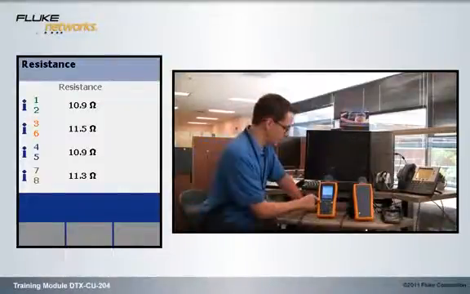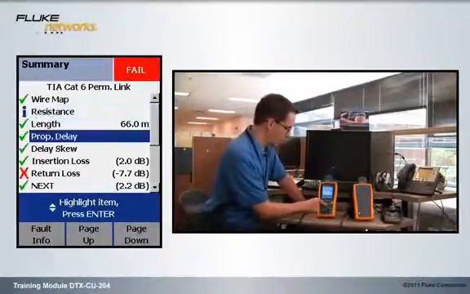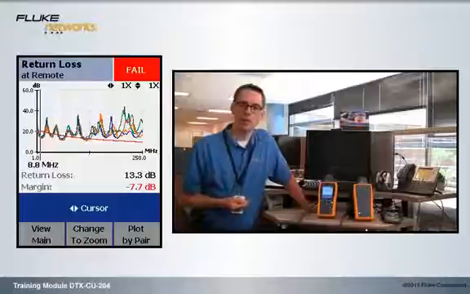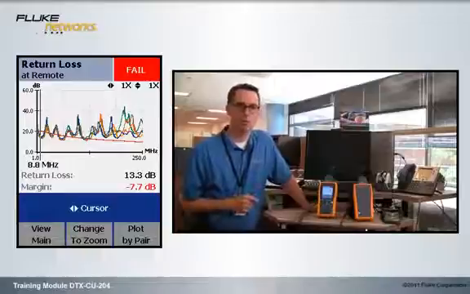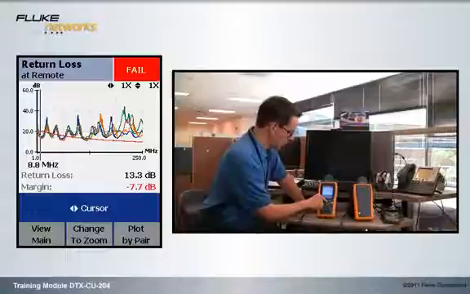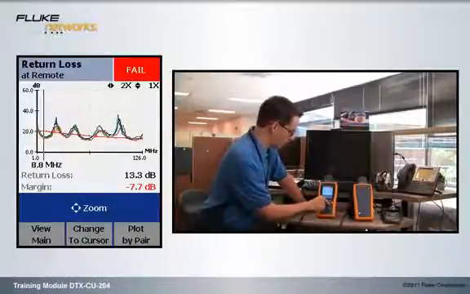So I'm going to hit the exit key and go back down to return loss. And I'm going to hit the enter key. Now normally at this stage in the game I would be telling you to find out which is the worst performing pair. But when you look at this trace, there's something rather unique. And what I'm going to do is I'm going to zoom in. So I'm going to press the F2 key and the right arrow key and again.